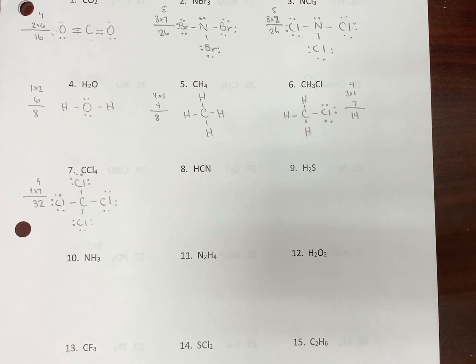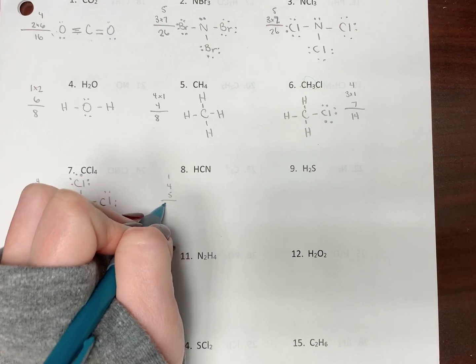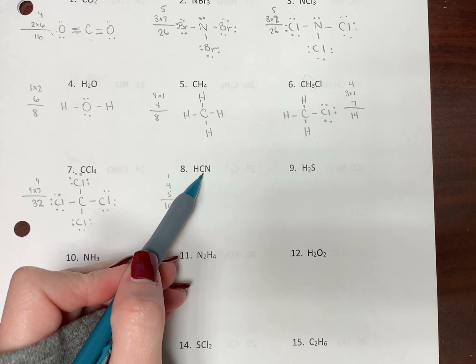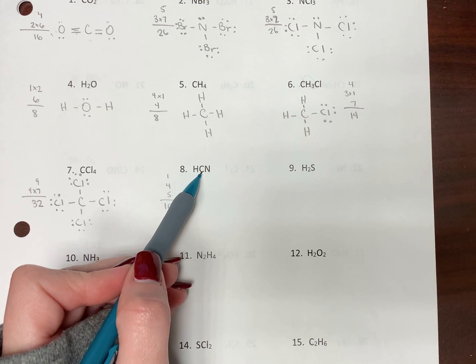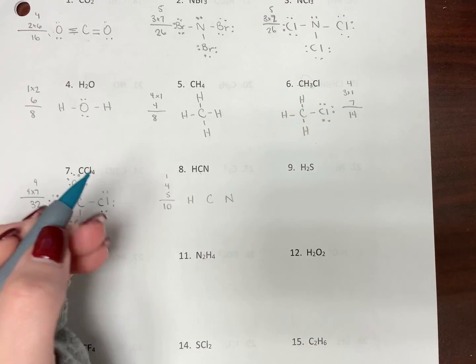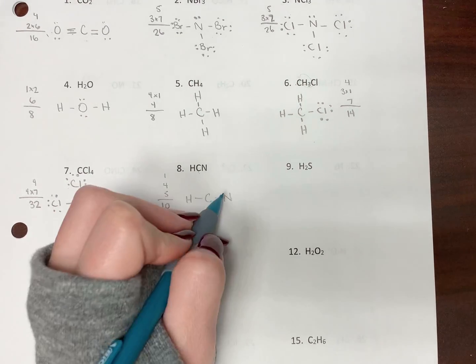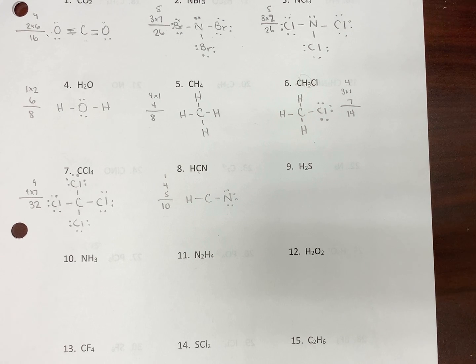HCN. H has 1, carbon has 4, nitrogen has 5, so we've got a total of 10 electrons. This time it actually works out where the least electronegative one is in the middle. Sometimes when you have the H coming before the carbon, that means it's still attached to the carbon. And again, at this point, it's going to be okay if you draw me a valid Lewis structure. 6, 8, 10. All right, well, we've used 10 electrons, but carbon doesn't have 8.